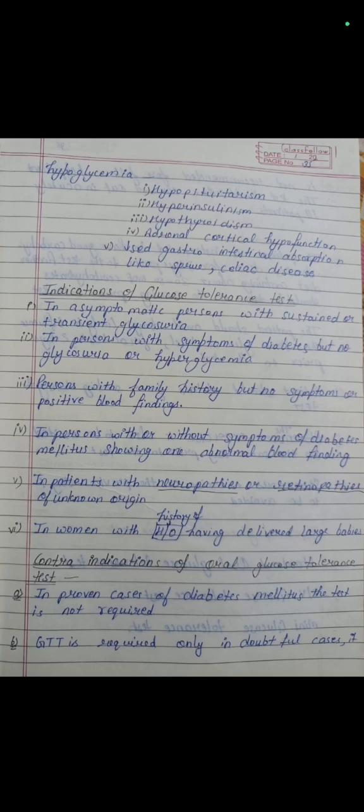Then we will discuss the indications of the glucose tolerance test: in an asymptomatic person with sustained or transient glycosuria, in a person with symptoms of diabetes but no glycosuria or hyperglycemia, in a person with family history but no symptoms or positive blood findings, in persons with or without symptoms of diabetes mellitus showing one abnormal blood finding, in patients with neuropathies and retinopathies of unknown origin, and in women with a family history of having delivered large babies.